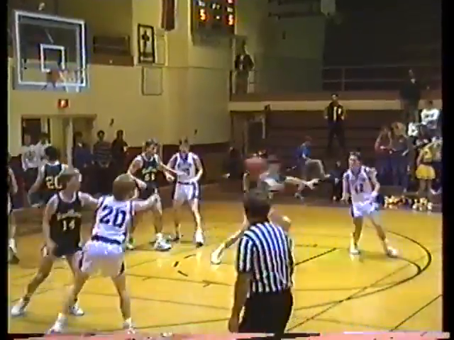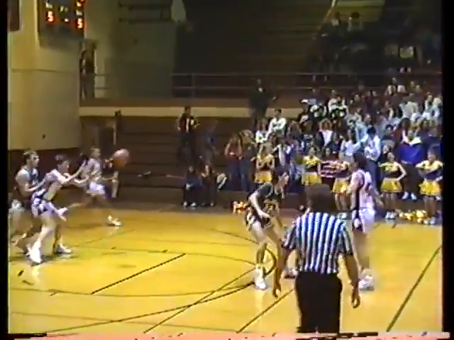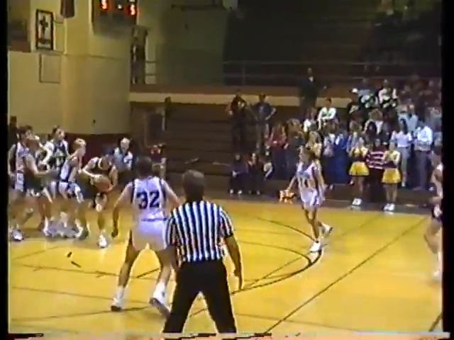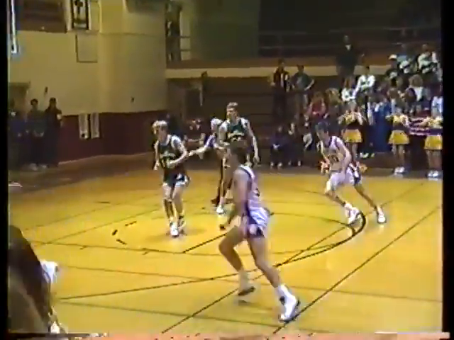Busey to the near side wing slowly. Comes over to Shanahan with the pass. Inside they go to Vanio. His shot is no good off the side of the backboard. The rebound finally controlled by CMR's McElroy. Ahead to Knudsen. Back to Dickinson.